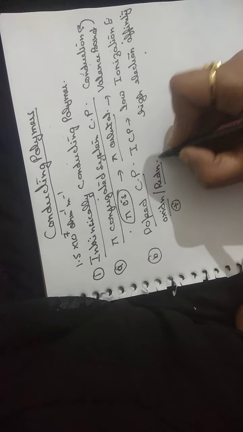When it is undergoing oxidation, a positive charge is created on the polymer backbone, and when it is undergoing reduction, a negative charge is created on the polymer backbone. Because of the creation of positive or negative charge, the polymer starts conducting. Now, doped conducting polymer is of two types.